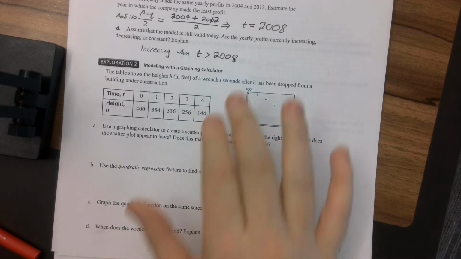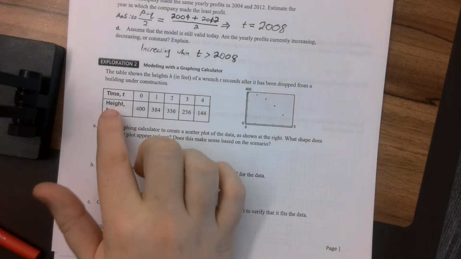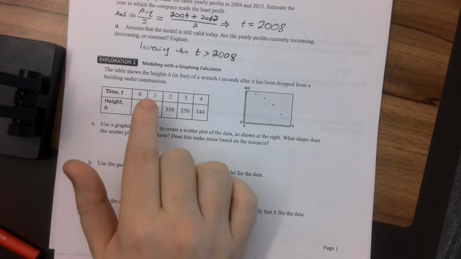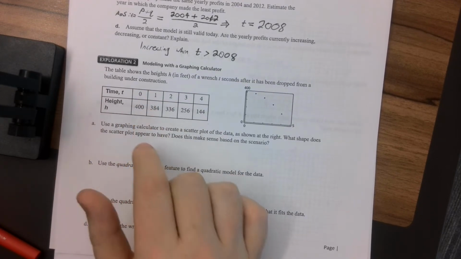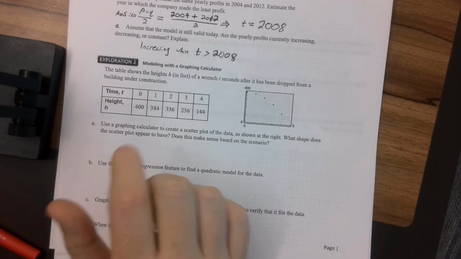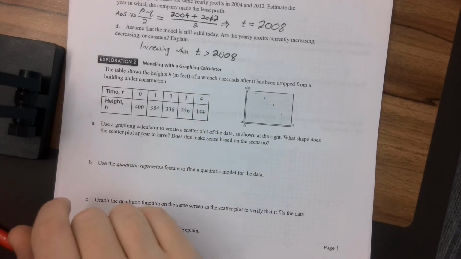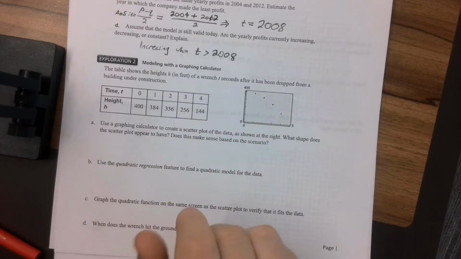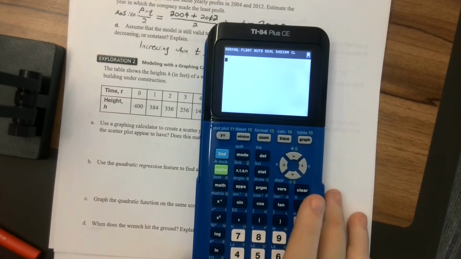So, what it's saying is this. After 0 seconds, it's at 400 feet. After 1 second, it's at 384. After 2 seconds, at 336, and so on. The first thing you want to do is make a scatter plot. So we have to remember how to make a scatter plot. I'm going to show you how we do so.